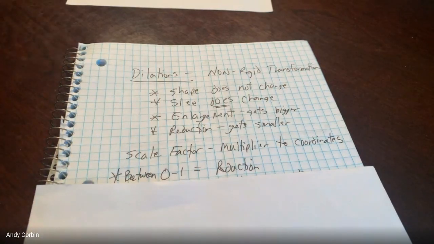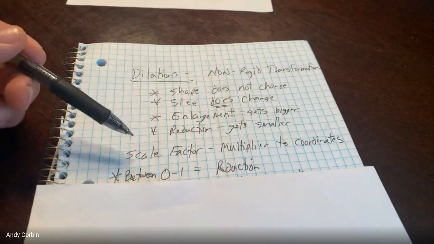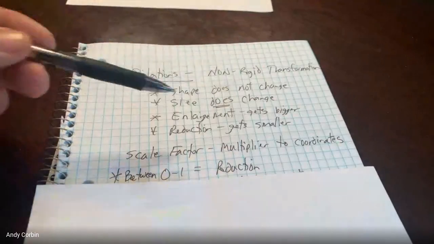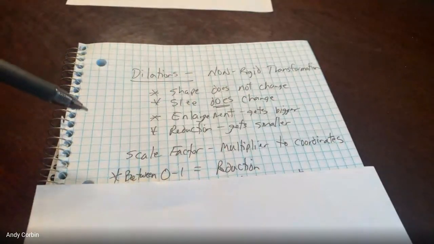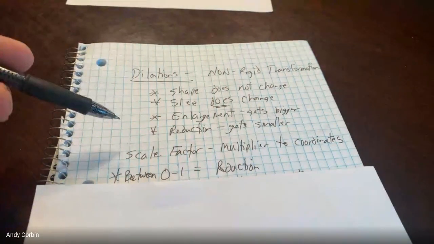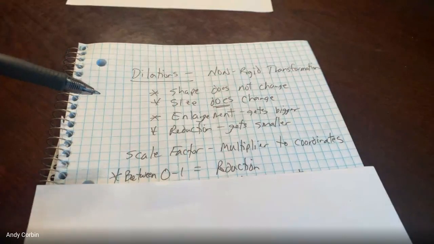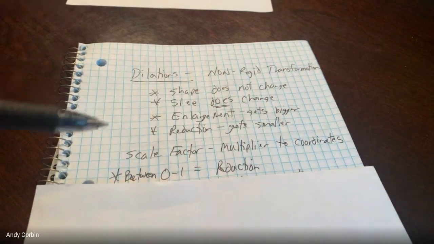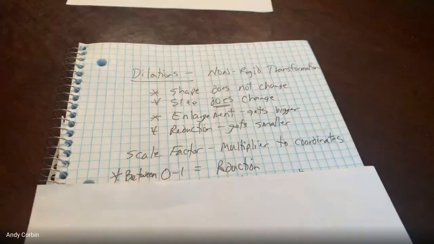Those are the vertices of whatever shape we have in the coordinate plane. A scale factor is a multiplier to the coordinates. And so here's what it's going to do. We take the scale factor, whatever it is, and we multiply it by the x coordinate and the y coordinate in each vertice. And when you do that, it's either going to enlarge the vertice or it's going to reduce the vertice. And when you do that to each vertice, what happens is the picture becomes bigger or smaller.